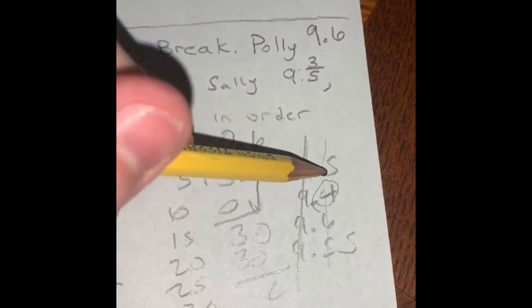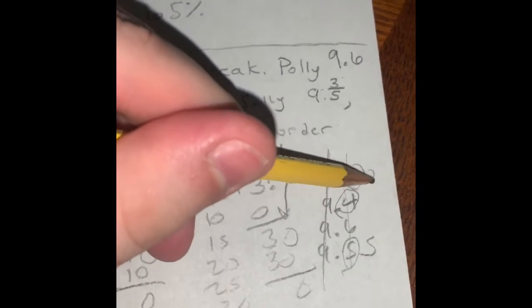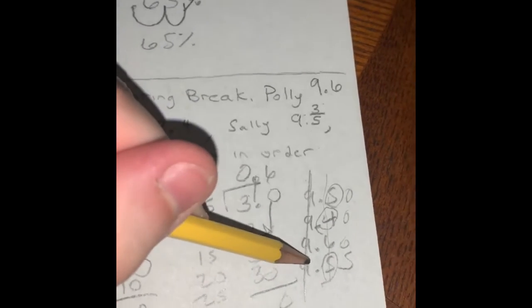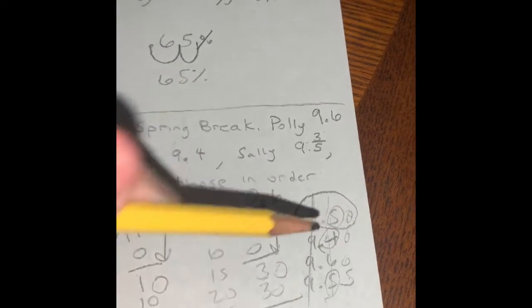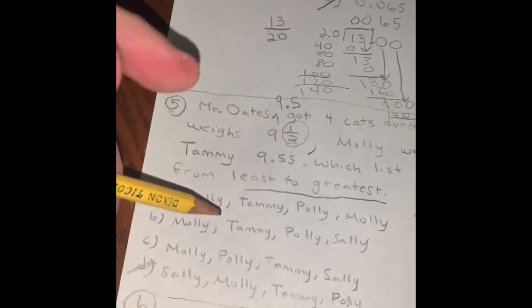So my next smallest, I have 9.5 and 9.5. But I know that these blank spaces can be replaced with zeros. So what's going to be smaller, 9.55 or 9.50? 9.50 will be smaller, so that means Polly should be coming second.